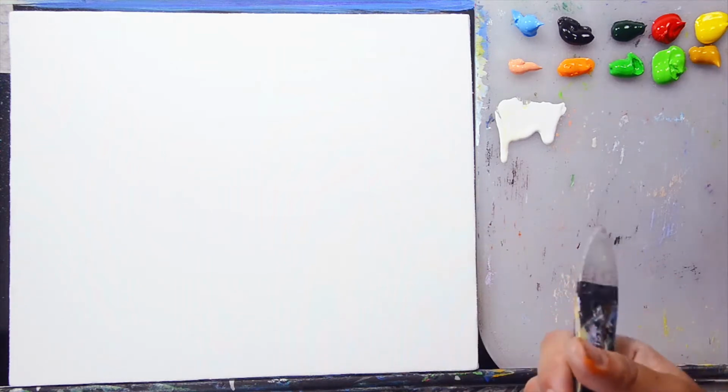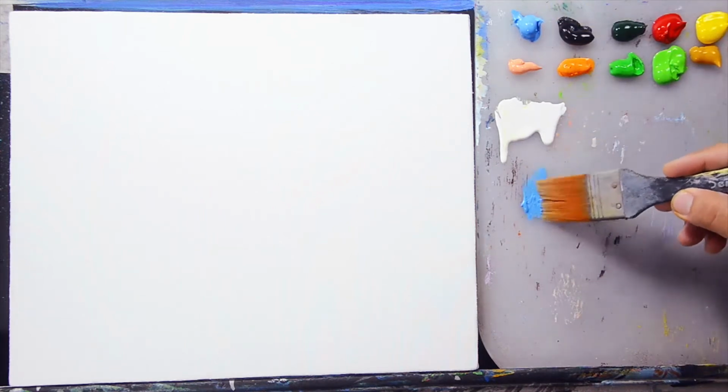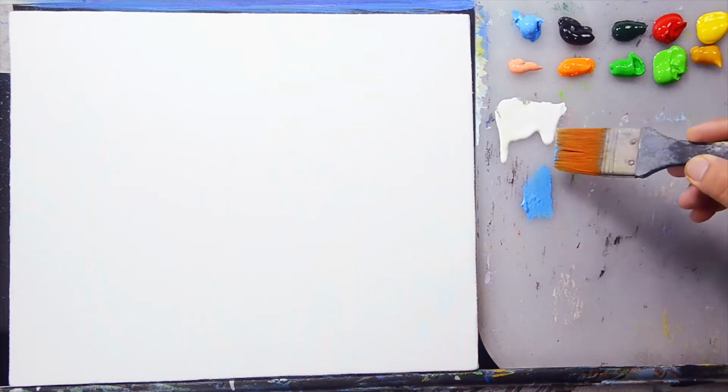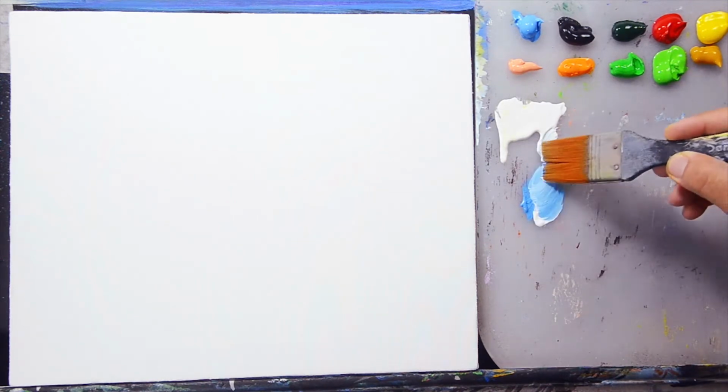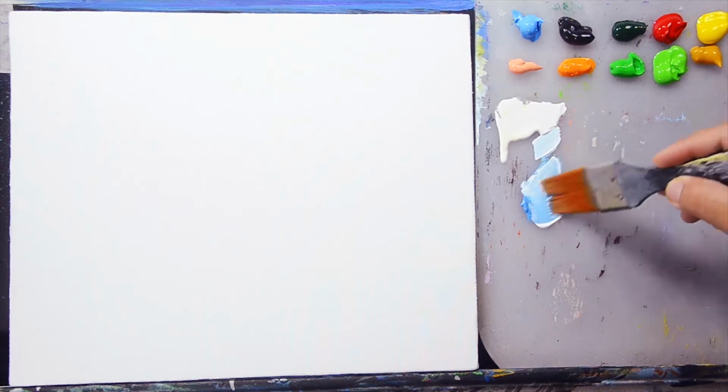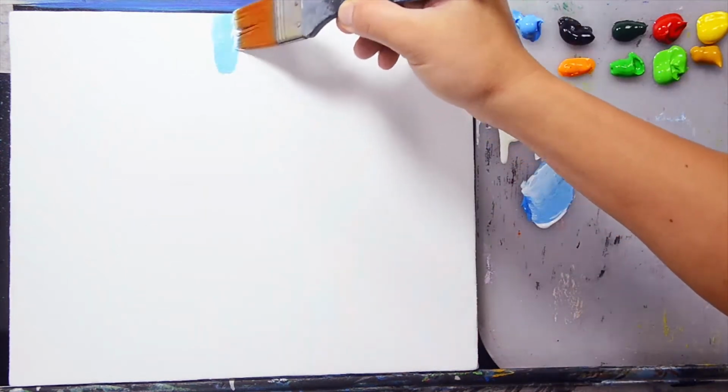So the first thing to do is I'm going to create the waterfalls first, or the background, or the nature. First, I'm going to mix the color of this cobalt blue and also the titanium white. I'm going to mix these two colors. I'm going to paint this one here.